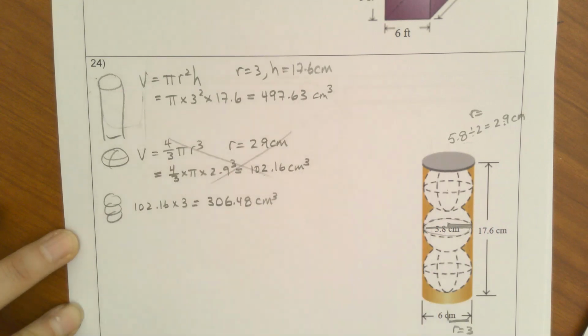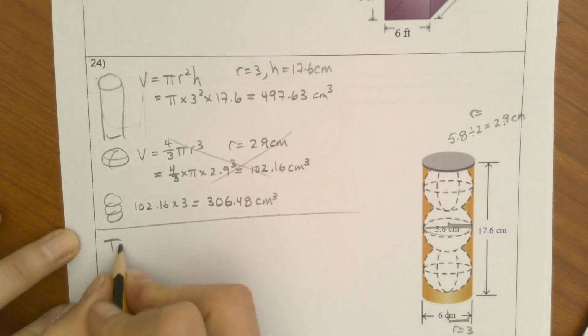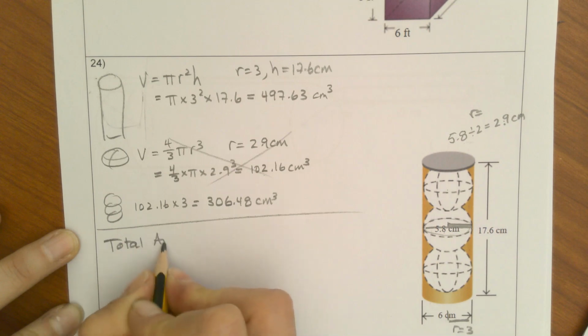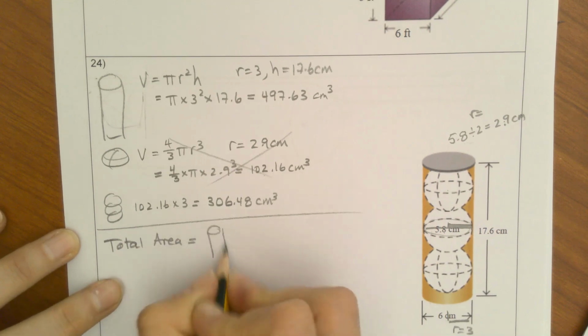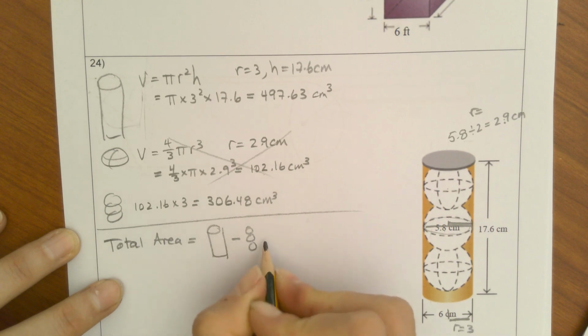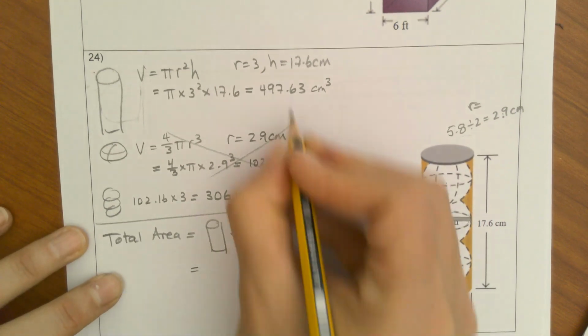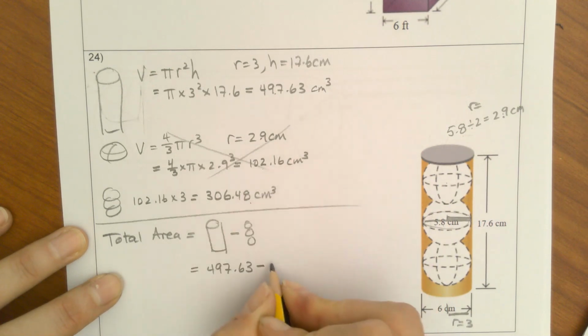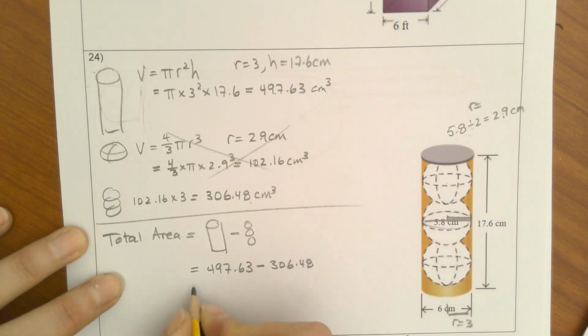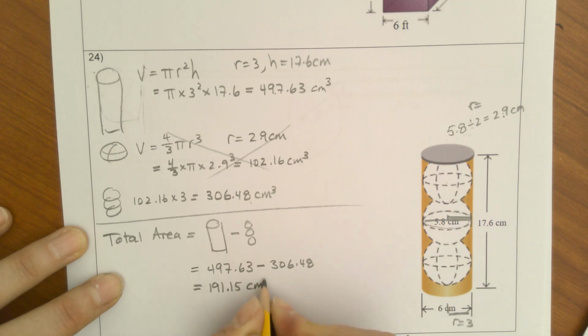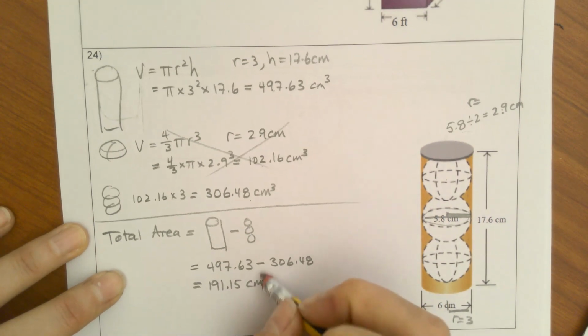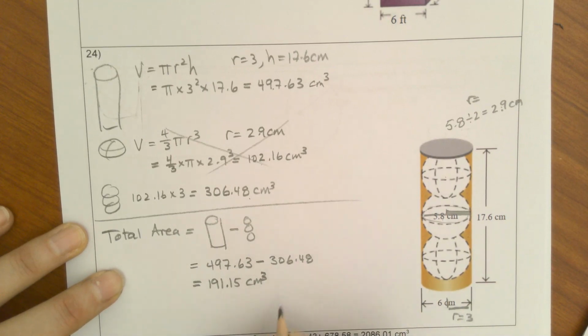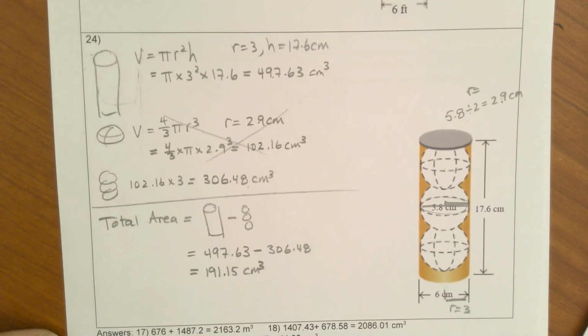So now I don't need that anymore. Now my total volume is going to equal my cylinder, subtract out my 3 balls. So my cylinder is this, and I'm going to take out my 3 balls. There. Oh, not squared, cubed. I put squared 3 because it's volume. There. Okay.